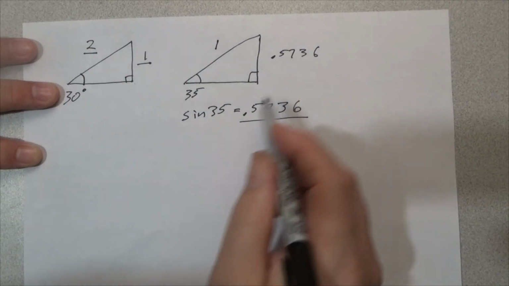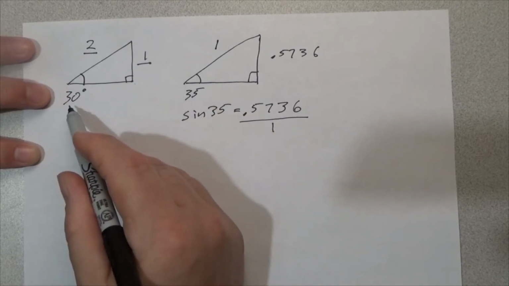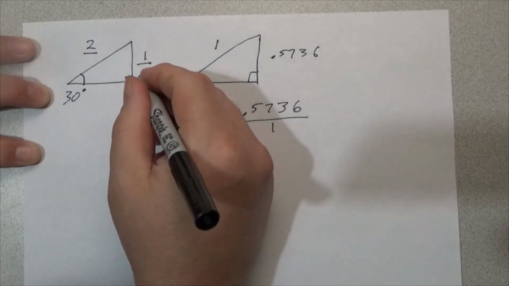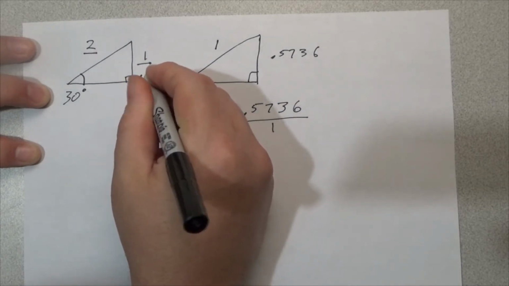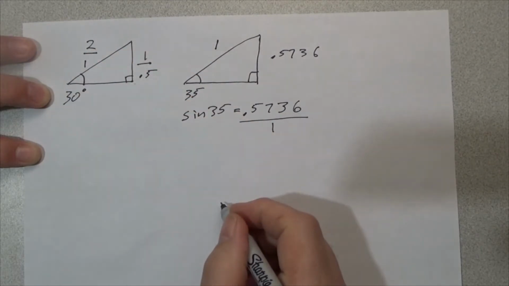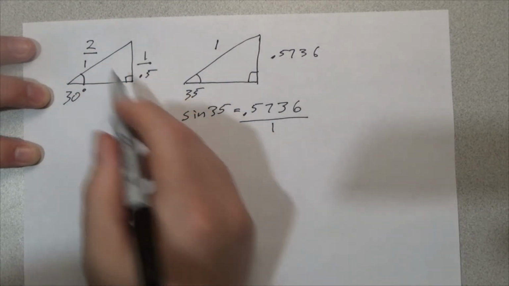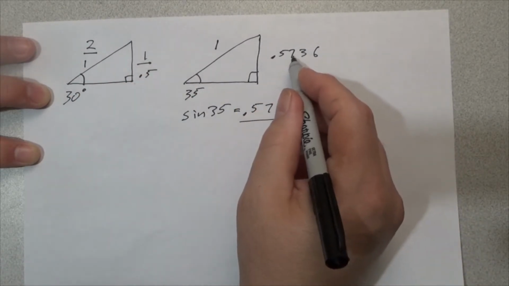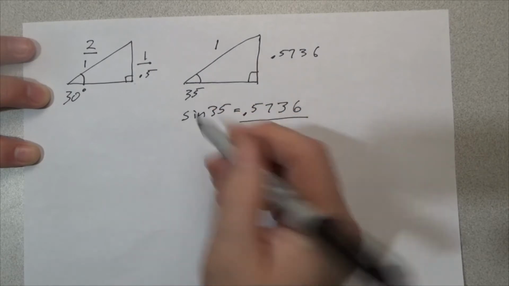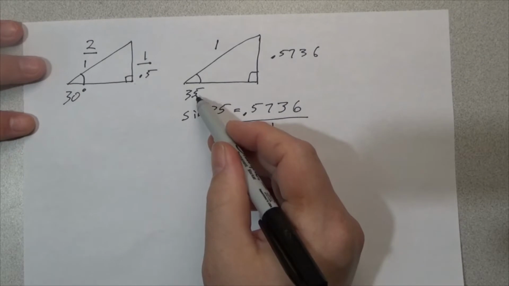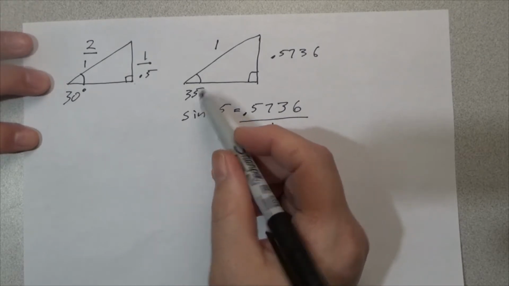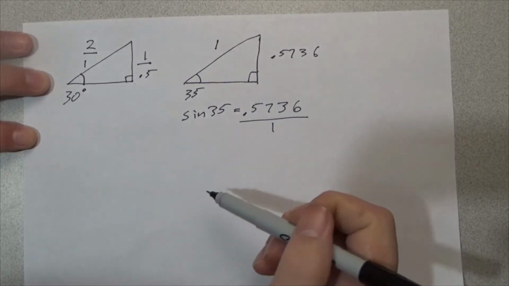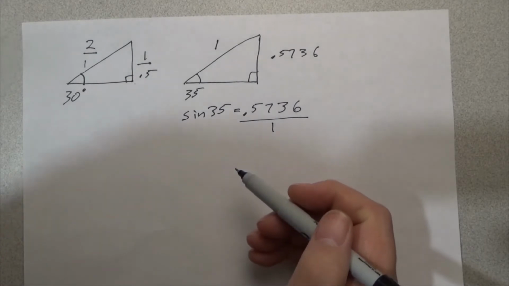If you notice, this angle got just a little bit bigger than 30, and the ratio got just a little bit bigger than 1/2. Another way to write this one would be 0.5 to 1, because 0.5 over 1 is the same as 1 over 2. So this is just a little bit bigger than 0.5 to 1 because that angle is a little bit bigger. We'll get into this in more detail later, but as we increase our angle, our sine ratio increases as well.